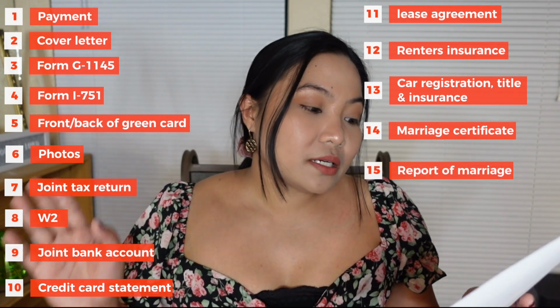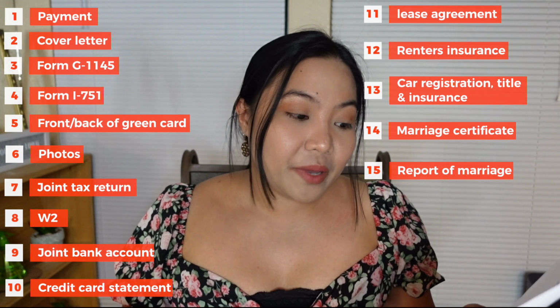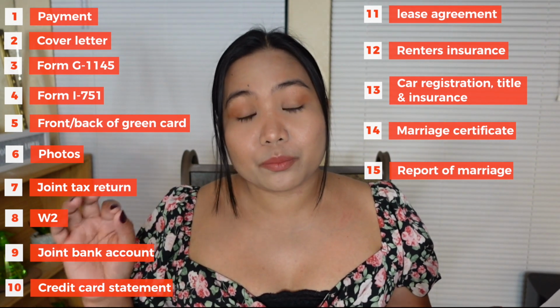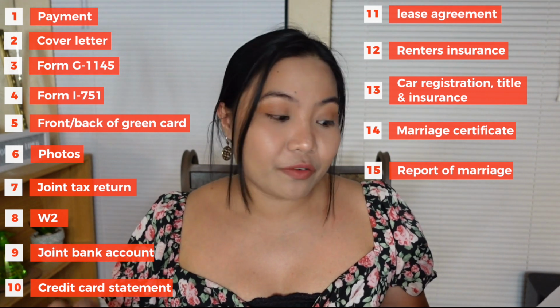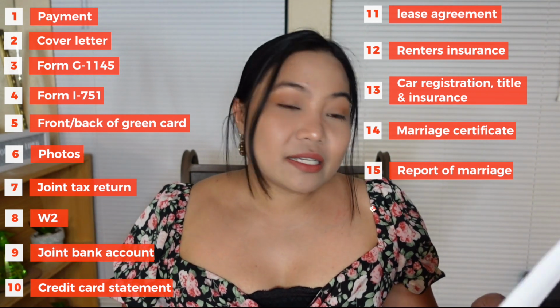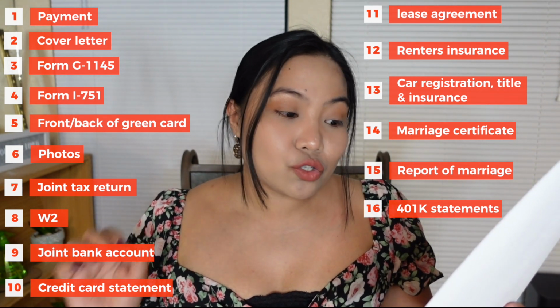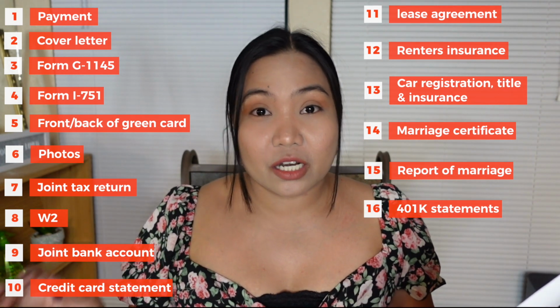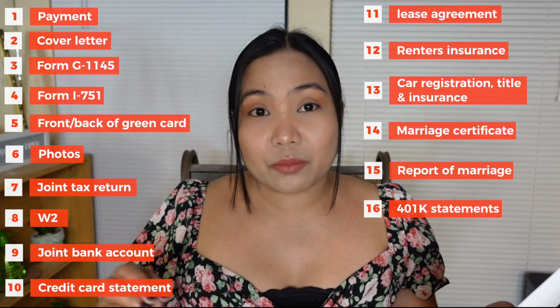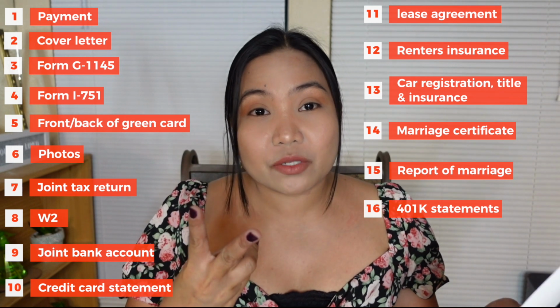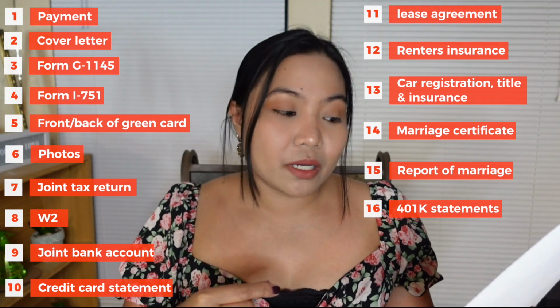Okay, the next one is a copy of the report of marriage to the Philippines. We reported our marriage to the Philippines, so I provided a copy of that report of marriage. Next are the copies of our 401k statements showing spouse as beneficiary. I provided 2 copies of those, one for me and one for my husband.